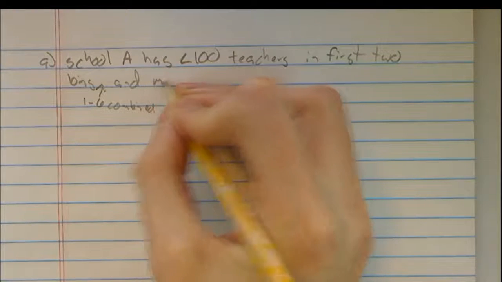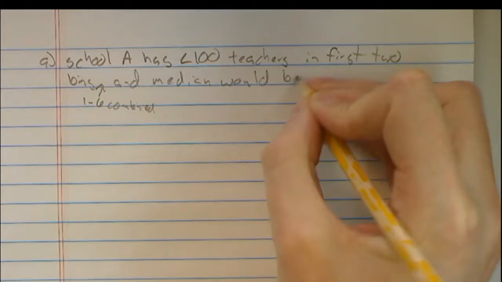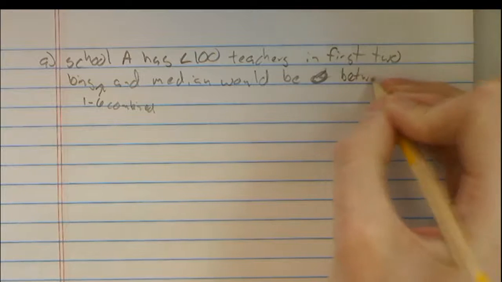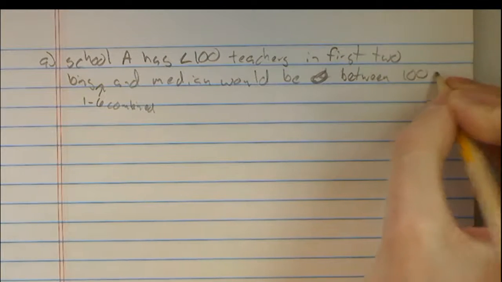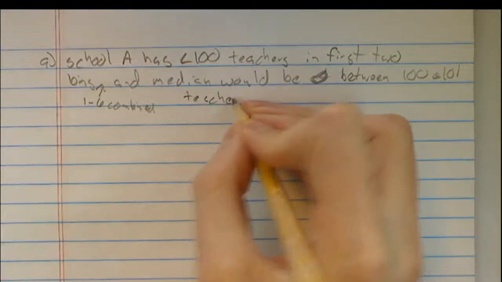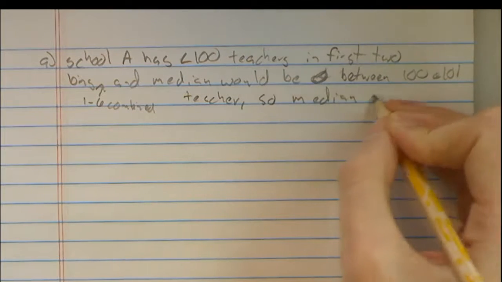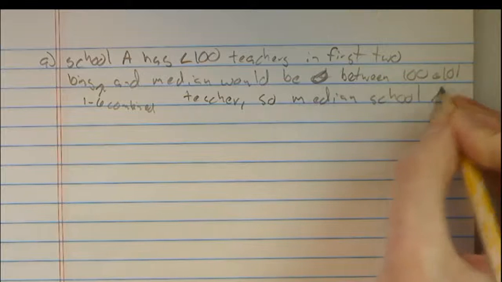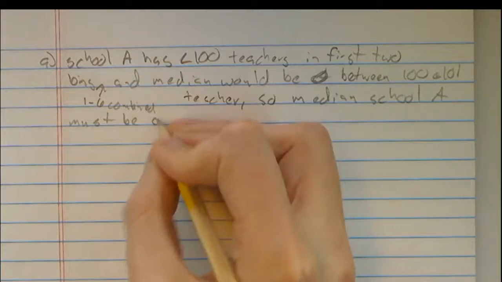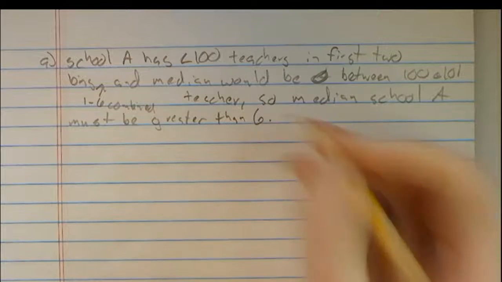And the median would be between the 100th and 101st teacher. So the median of school A must be greater than 6.